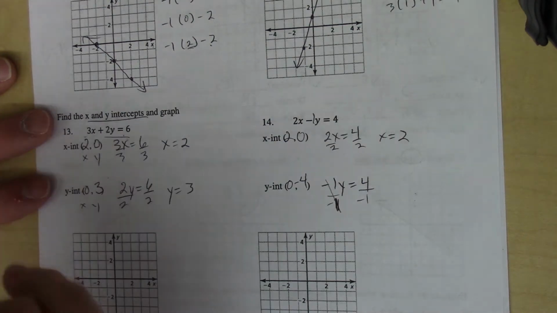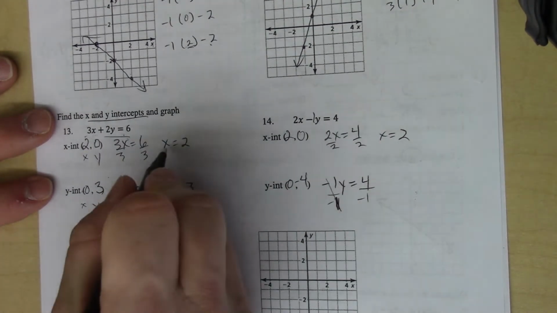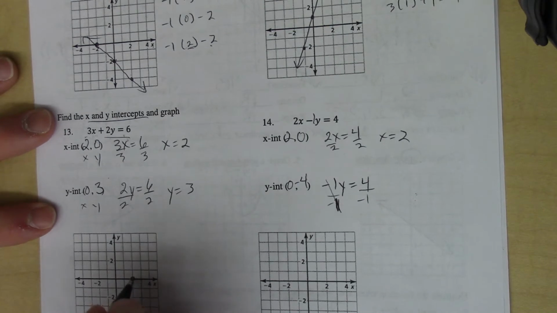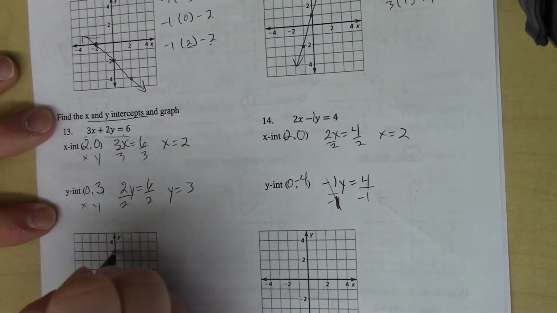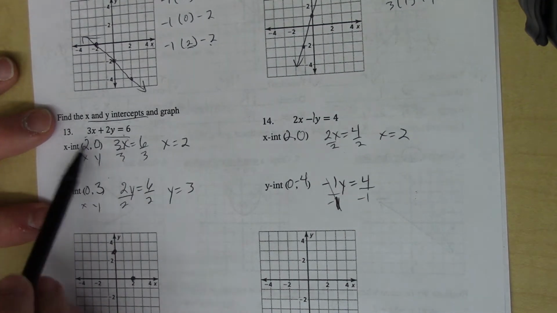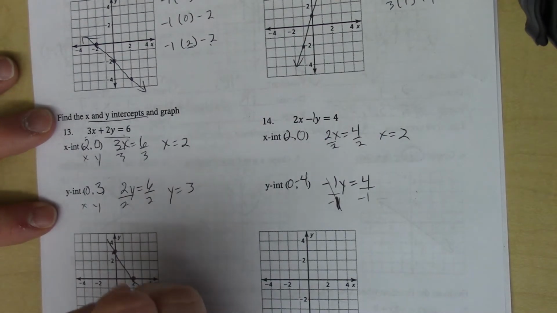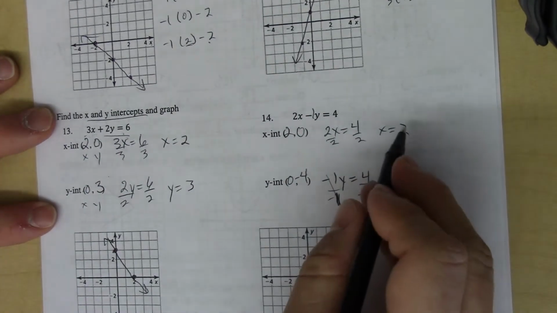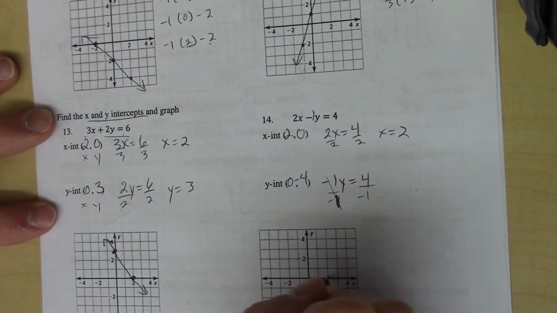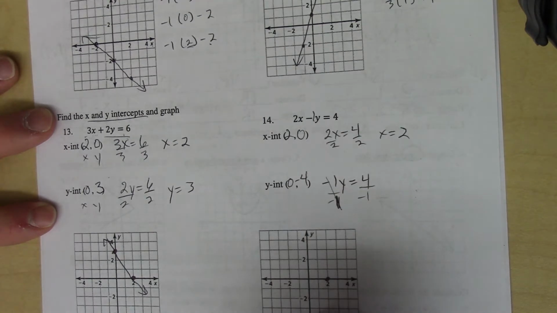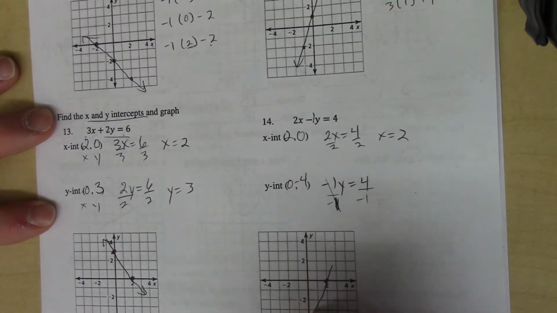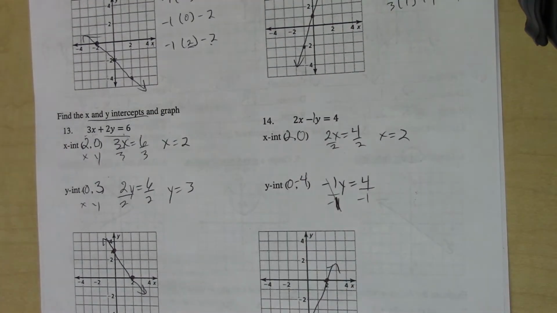This was 2 parts of section 3.4. So where does x equal 2? Well, right here. Where does y equal 3? Well, right here. And really, the points tell us 2, 0 is over 2, up 0. 0, 3 is over 0, up 3. And I just connect my dots. There's my line. Same thing here. x equals 2 right here, 2, 0. 0, negative 4 is way down here. And boom, there's my graph for that one.